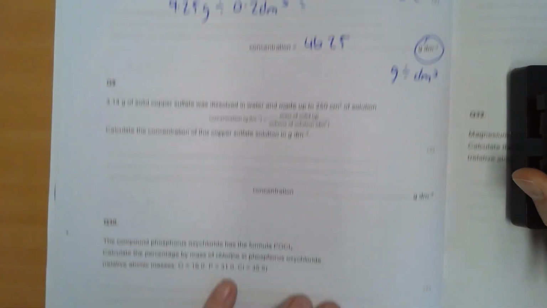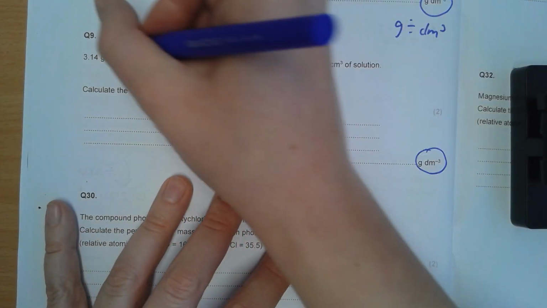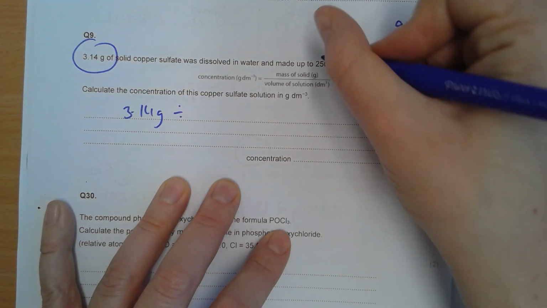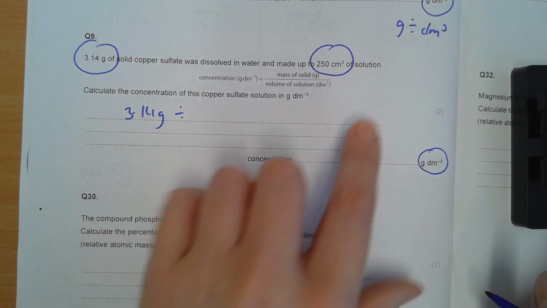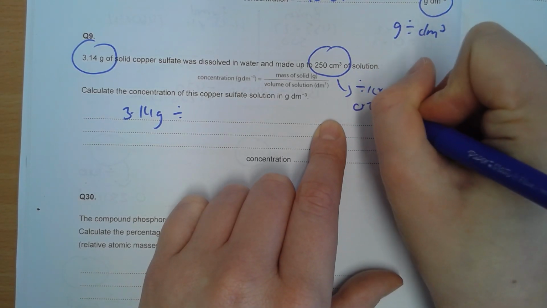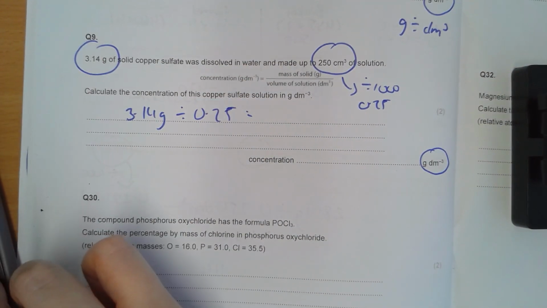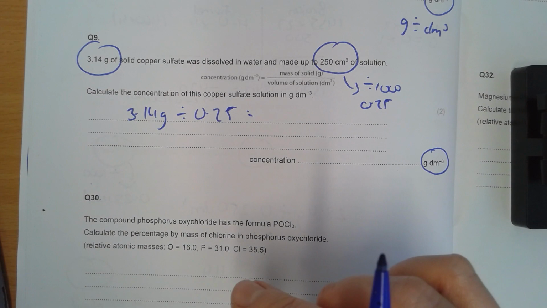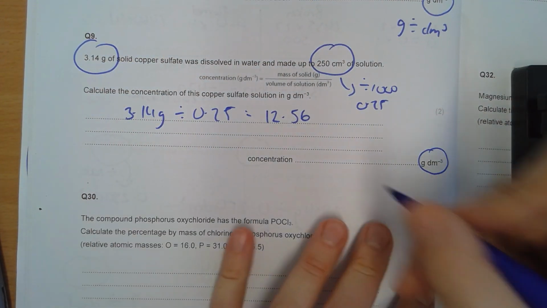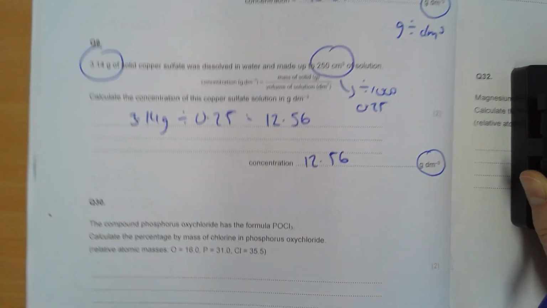and not 3. Next question again, same thing, grams per decimeters cubed. Whatever you've got in grams, which is 3.14, divided by whatever you've got in decimeters cubed. Again, I don't have anything in decimeters cubed, it's in centimeters cubed. I divide by 1000, plug that in, and I get 3.14 divided by 0.25, and I get 12.56. Again, I'm not told about the number of significant figures, so I can leave it as it is. Okay, so they're all done exactly the same.